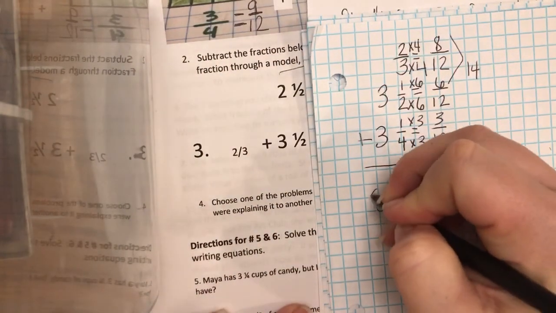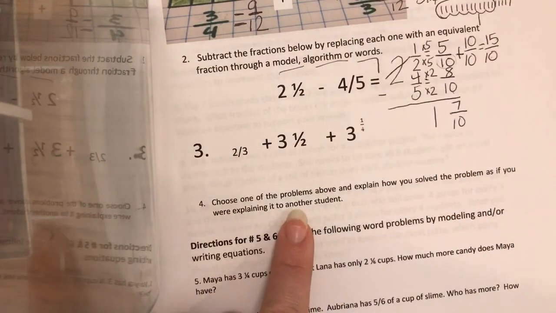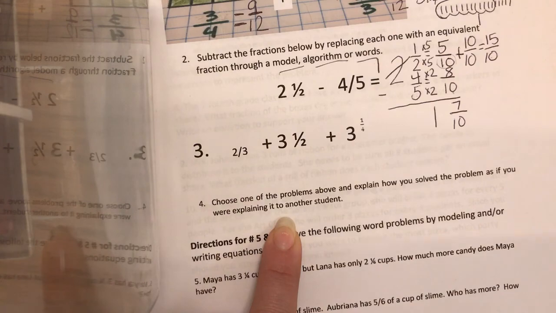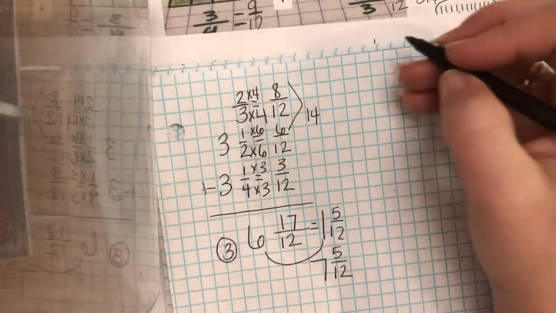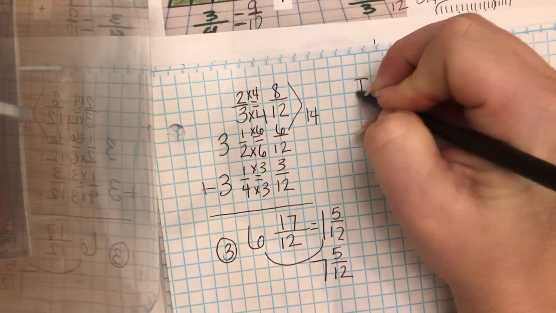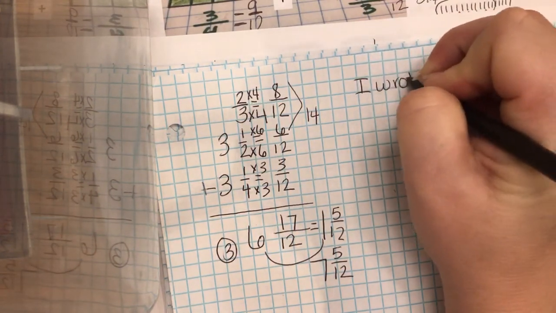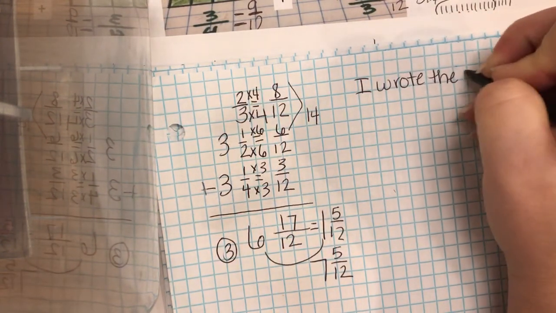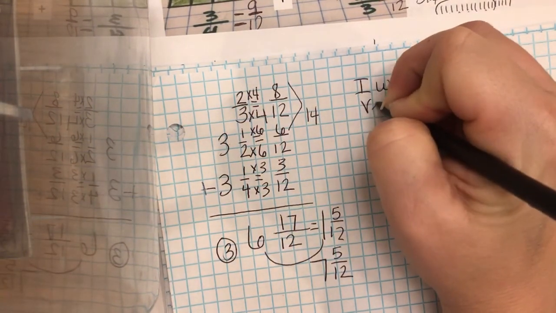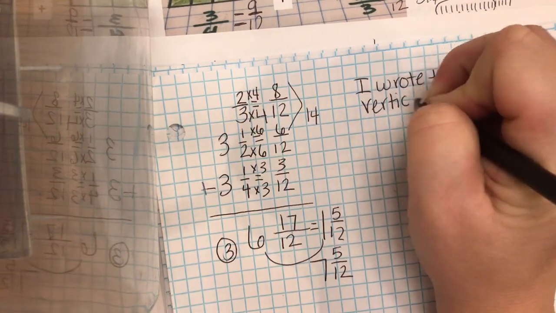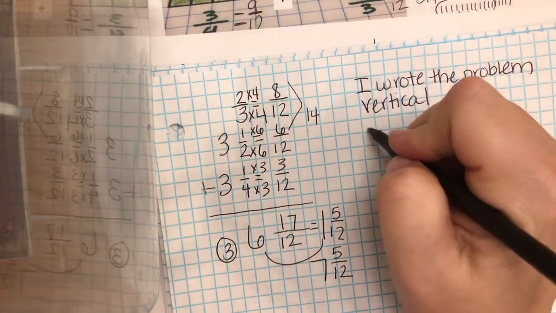All right, number 4. I'm going to choose one of the problems above and explain how you solve the problem as if you were explaining it to another student. Okay, so I'm going to choose this one. I wrote the problem vertical. So I'm going step by step at telling everything that I did.